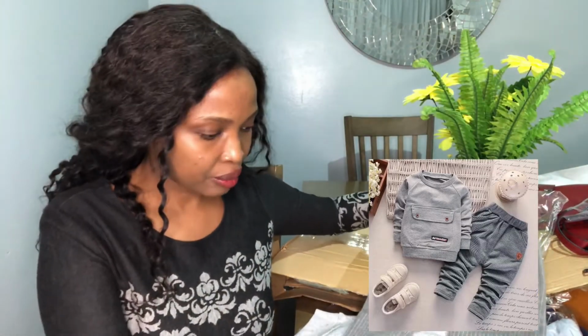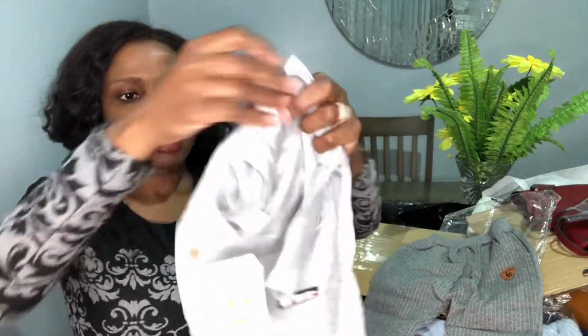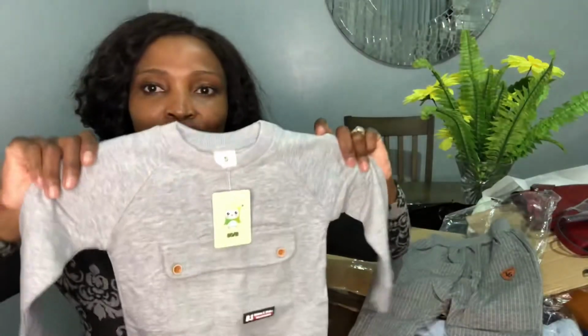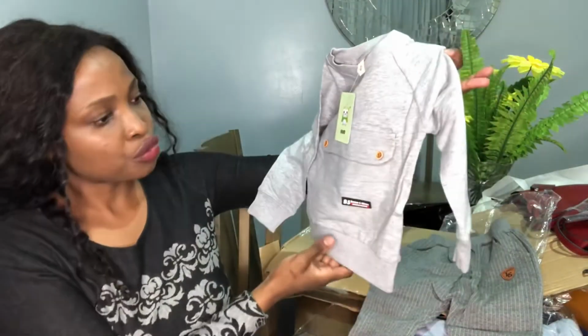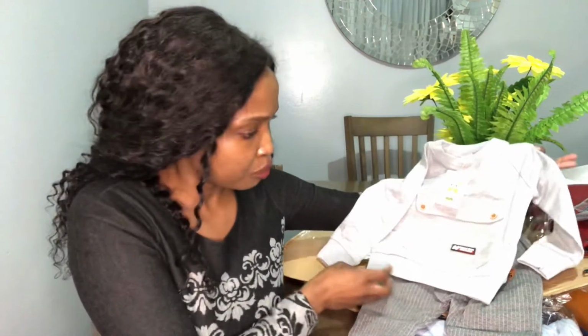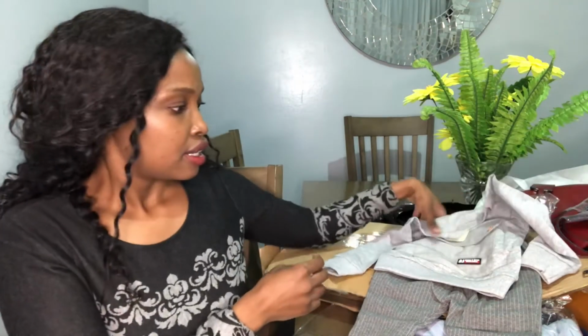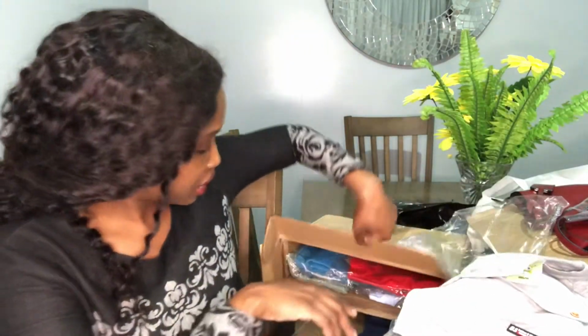It's written small. I made sure I was buying 1 to 2 years, but I don't know. Yeah, should be 1 to 2 years. I really love this as well. I think I bought 2 of this. I bought gray. Washer really does look good in gray.